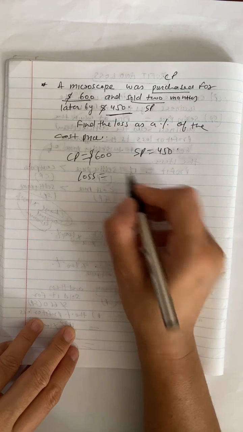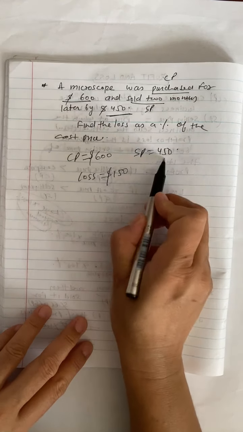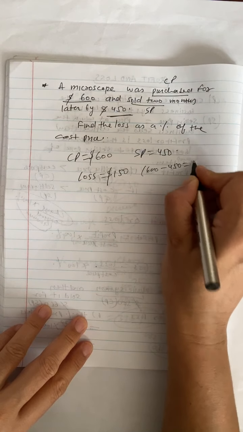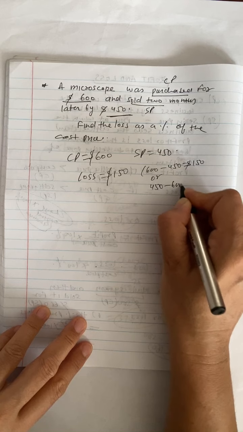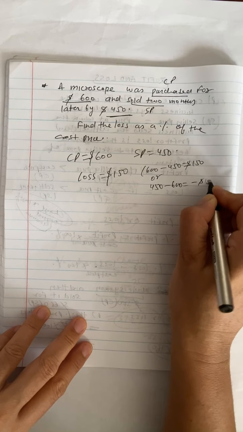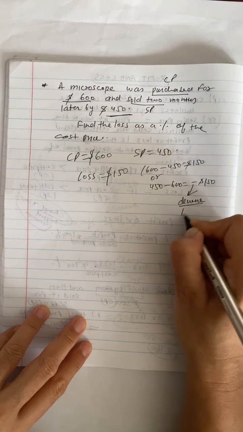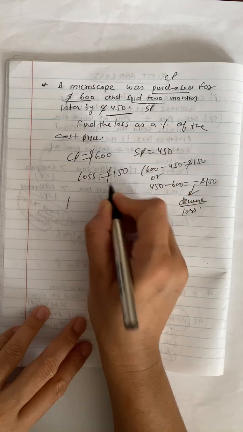So how much loss did we have? Here it is $150: 600 minus 450. Since you already know this is a loss, or you can say 450 minus 600, which is negative $150, and negative means decrease or loss in this case. So the loss is $150.